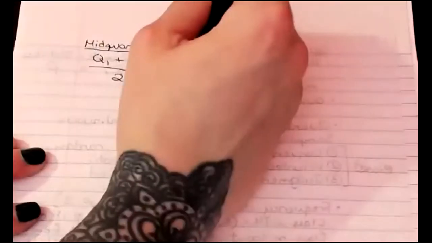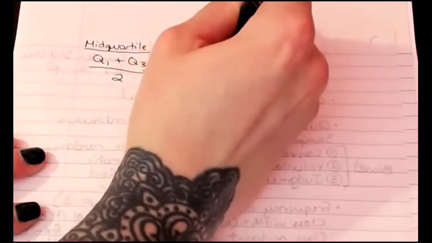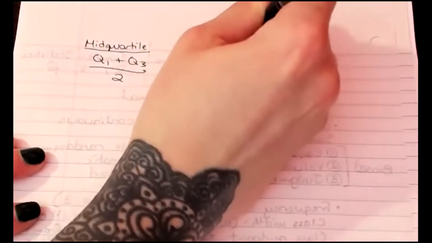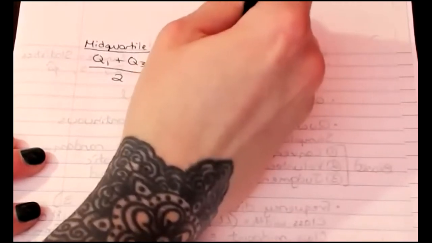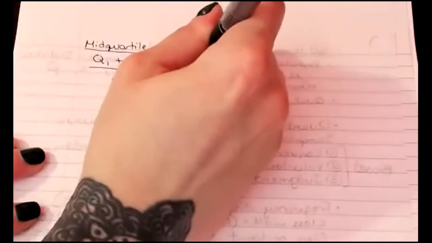When you think of finding that middle value, you technically will end up wanting to average those values out. So it would make sense to add the 2 quartiles and then divide by 2. Your interquartile range, this is also known as your IQR. That's simply found by taking your third quartile and subtracting your first.